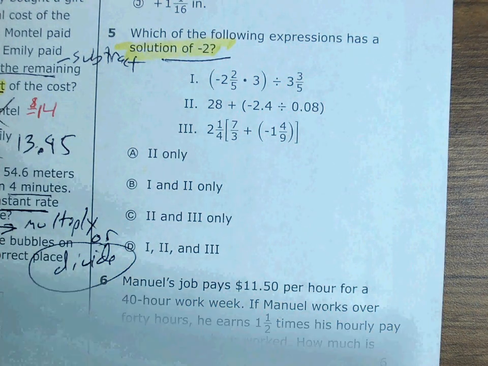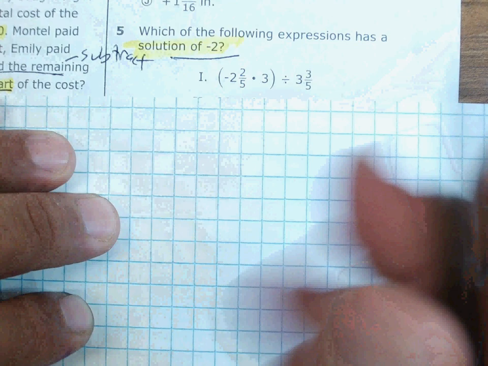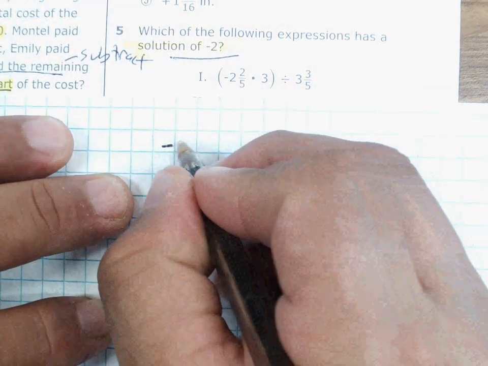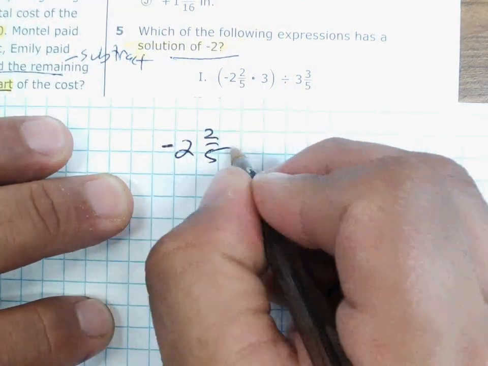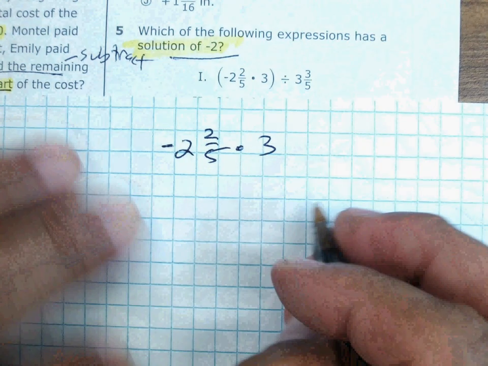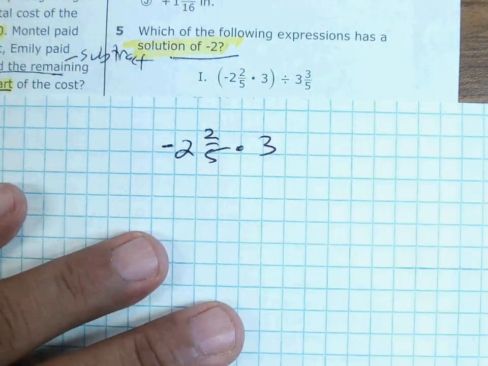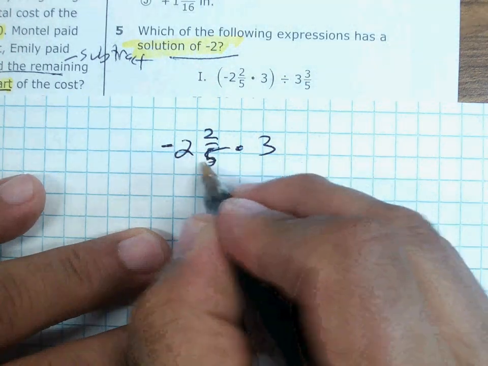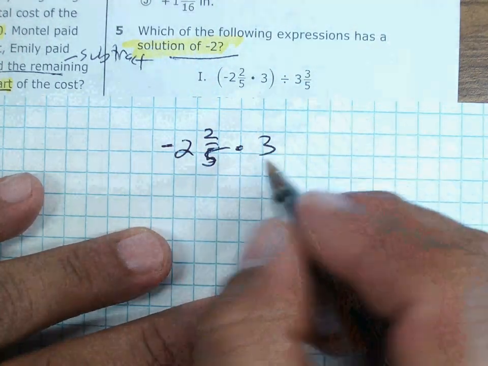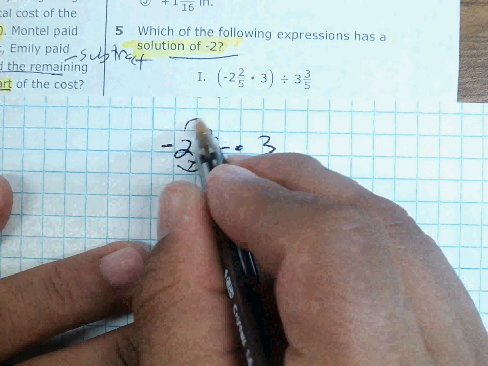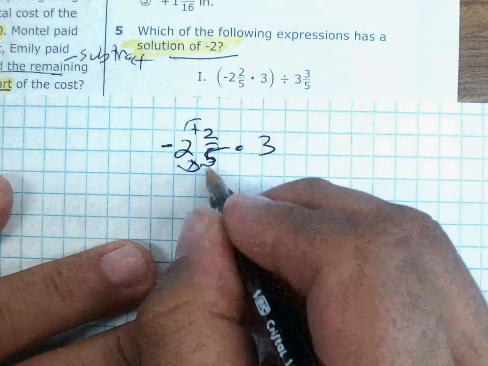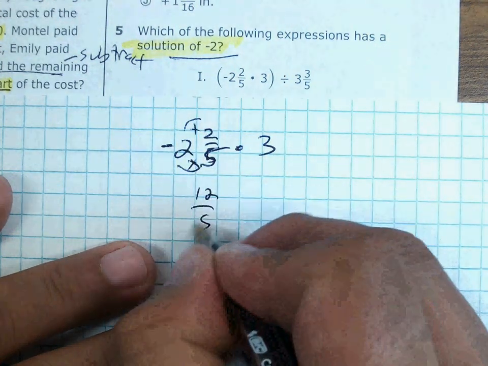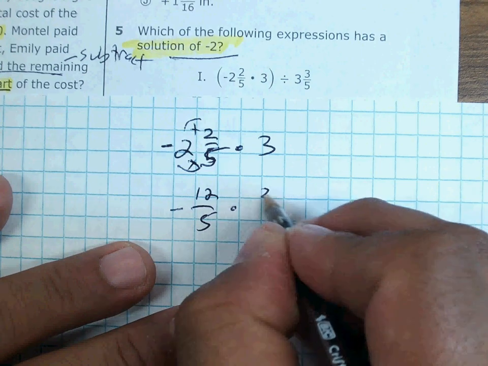Okay, so let's do the first one there, A. And so we do -2 2/5 times 3. I'm going to leave them as fractions, not decimals, because at the end it's actually easier to leave them as fractions. So we're going to do around the world here. And so we get 5 times 2 is 10, plus 2 is 12, -12/5 times 3.